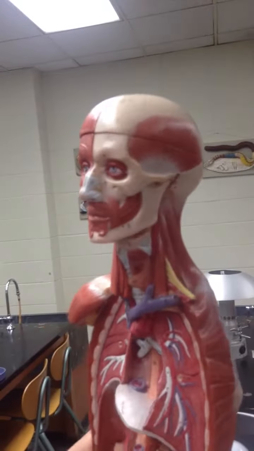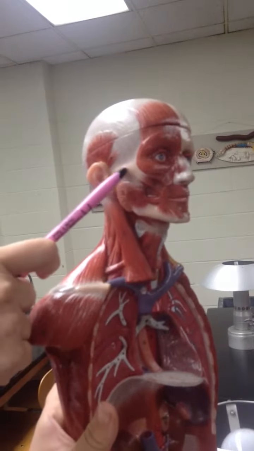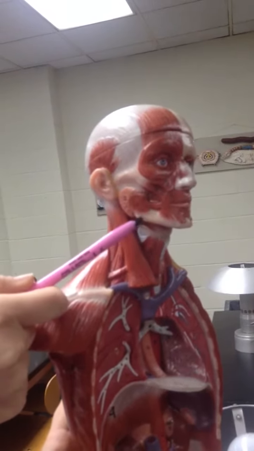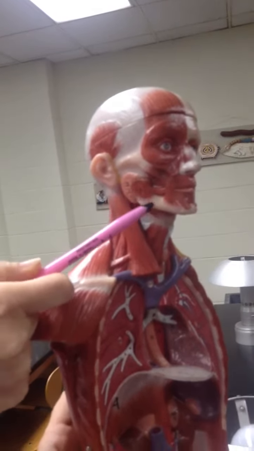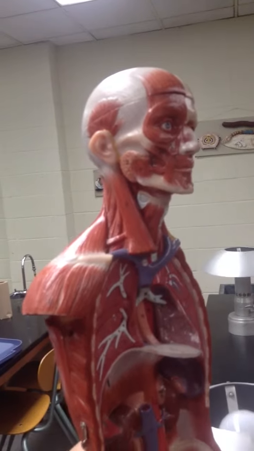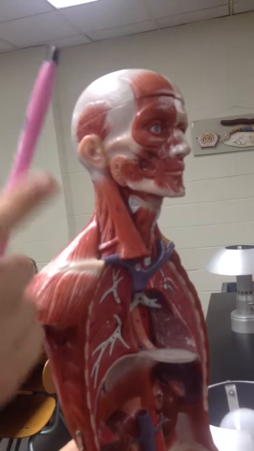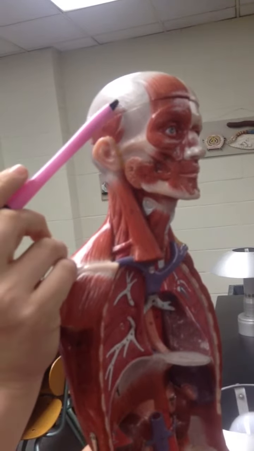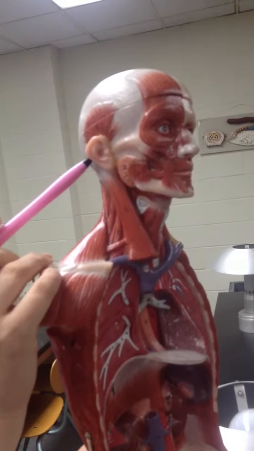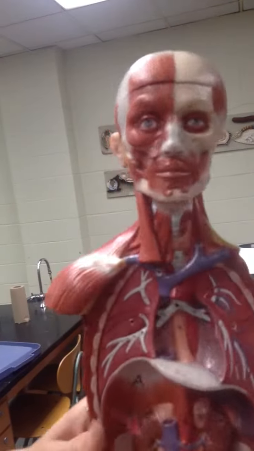The origin of the masseter is the zygomatic arch and zygomatic bone. The insertion is the angle and ramus of the mandible. The origin of the temporalis is the temporal fossa. The insertion is the coronoid process of the mandible via a tendon that passes deep to the zygomatic arch.